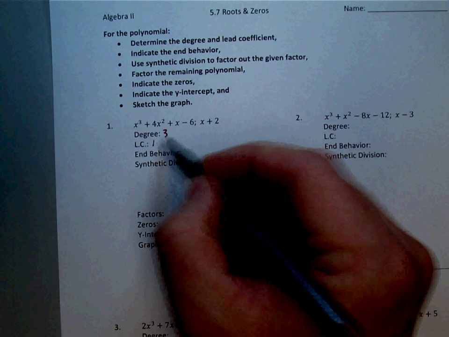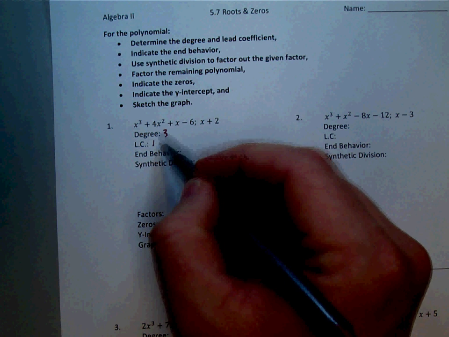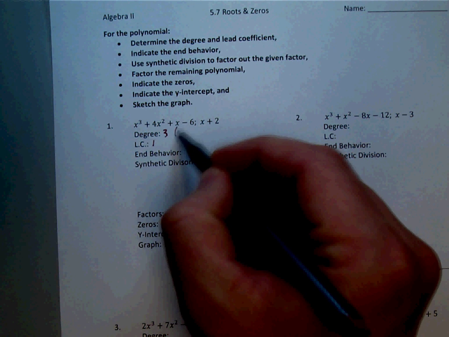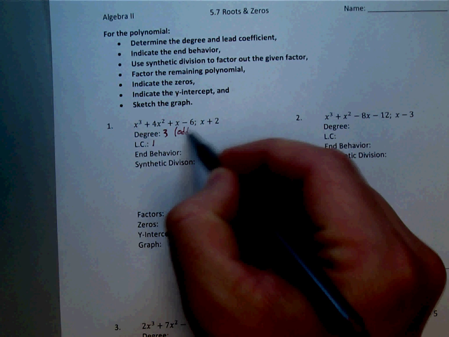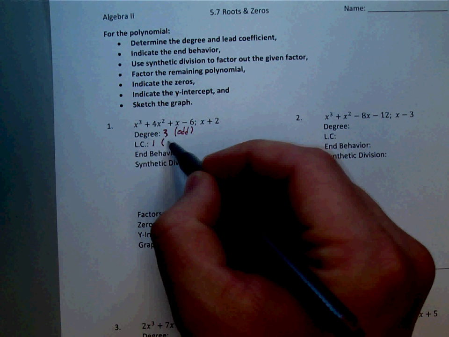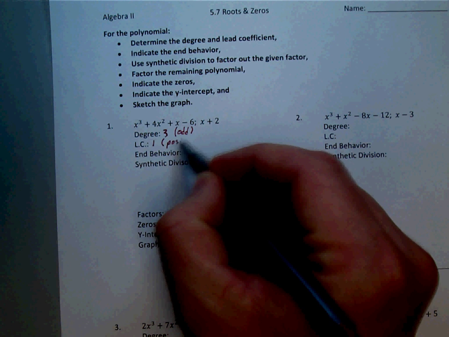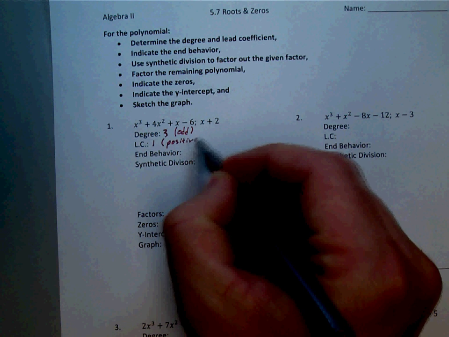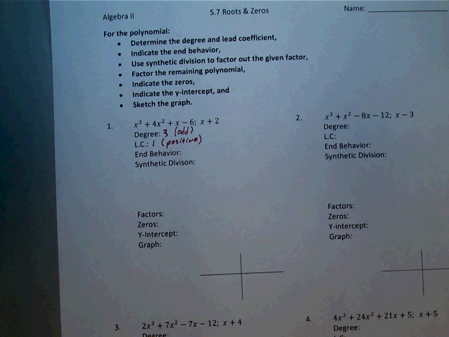What we care about when we look at the degree and the leading coefficient: for the degree, we care whether it's even or odd. So in this case it's odd. And then the leading coefficient is either positive or negative. In this case it's positive. Those two things together help us determine what our end behavior is.